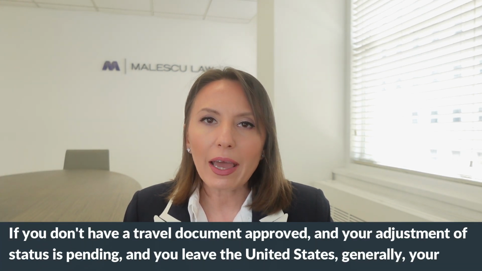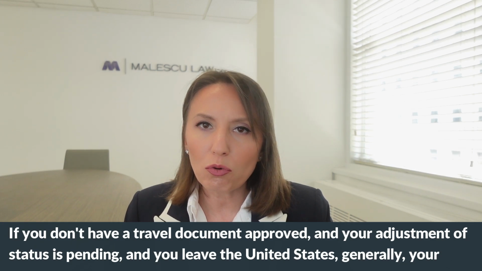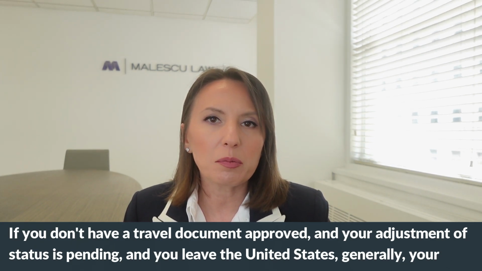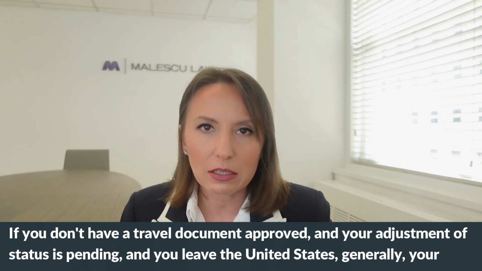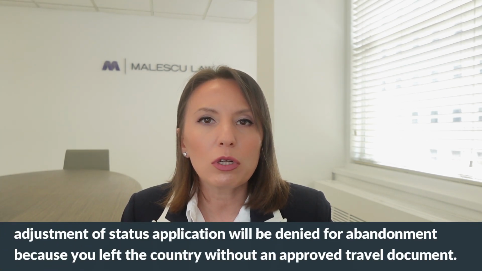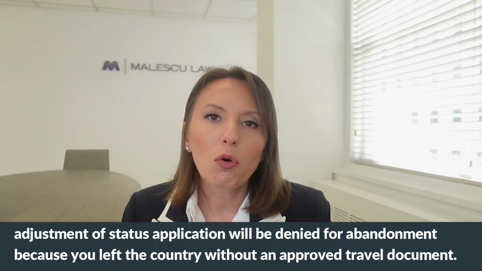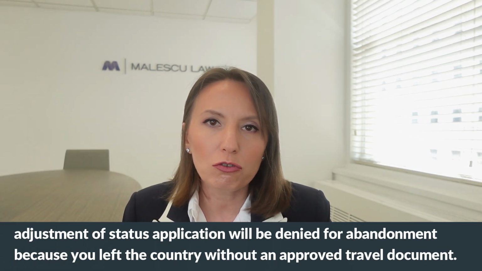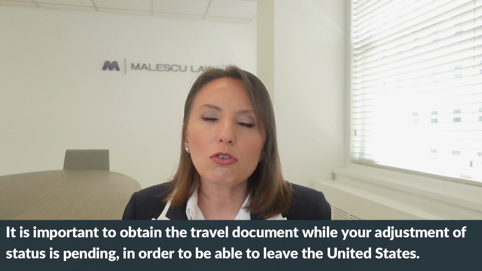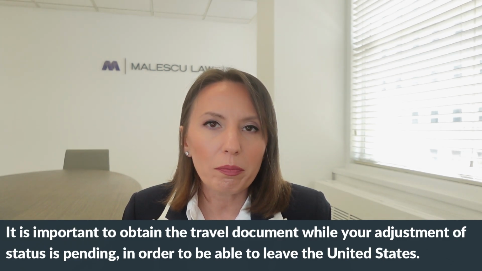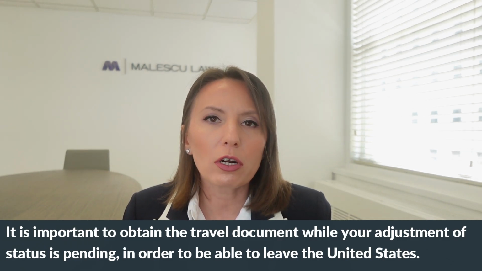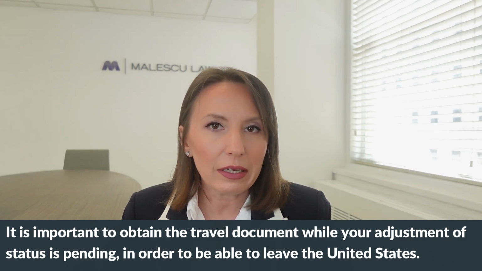So if you don't have a travel document approved and your adjustment of status is pending and you leave the United States, generally your adjustment of status application will be denied for abandonment because you left the country without an approved travel document. So it is important to obtain the travel document while your adjustment of status is pending in order to be able to leave the United States.